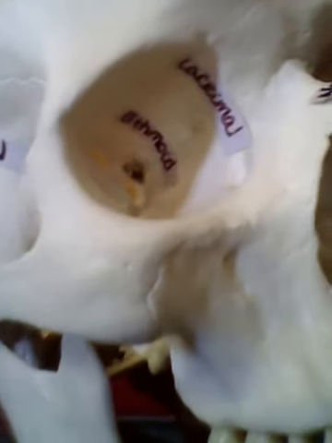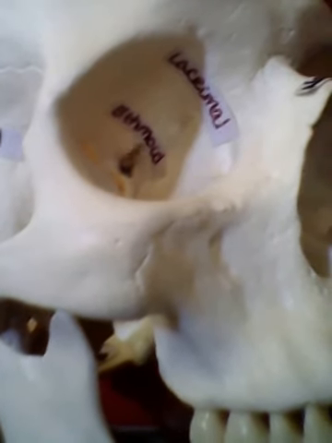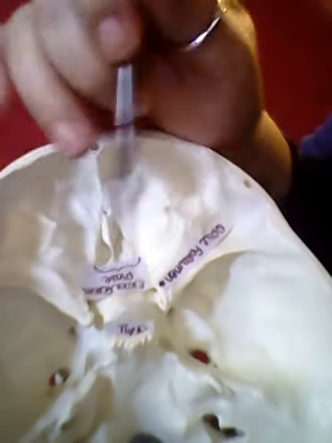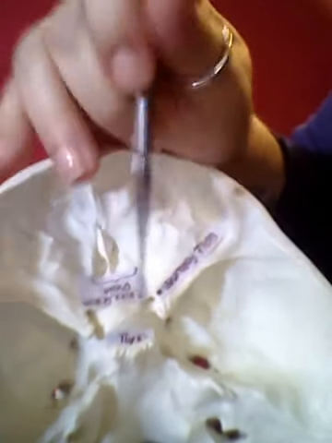See here? And then again on the opposite eye, right here where my pointer comes out in the back. I'm moving it around so you can see the pointer. The pointer is inside the optic foramen back there. It's also visible from the top of the skull. It has two little horns that kind of mark it here and here.